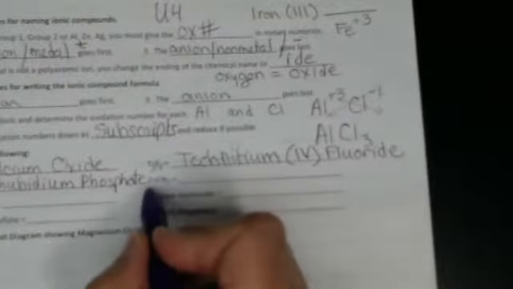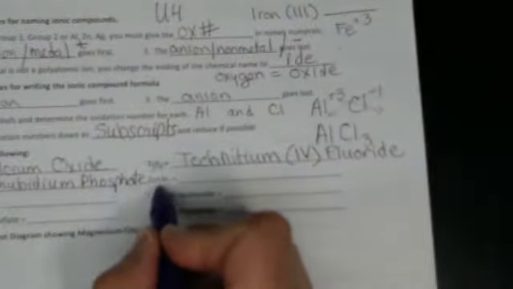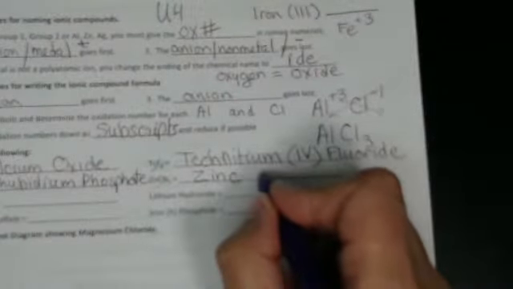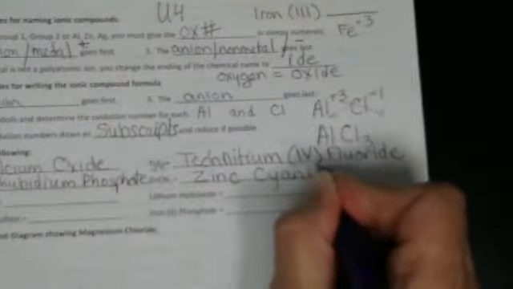And then we come over and look at this, Zn for zinc, CN2, that would be cyanide. And zinc is another one of our special exceptions. It doesn't need a number, just like silver or aluminum. So zinc cyanide.